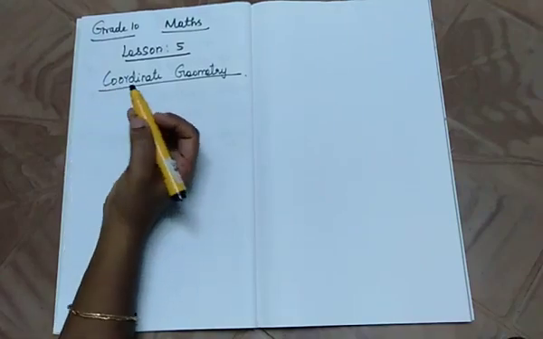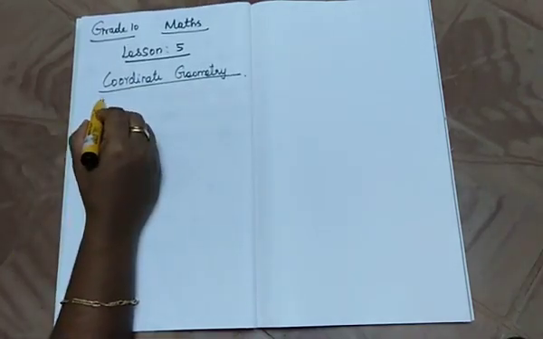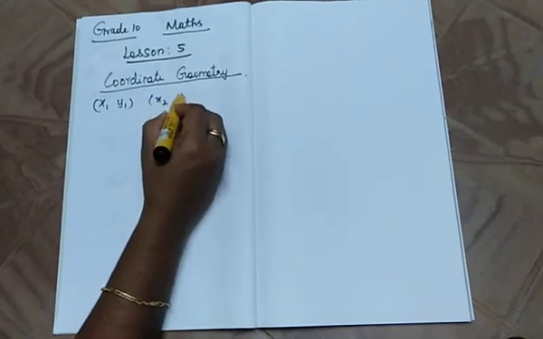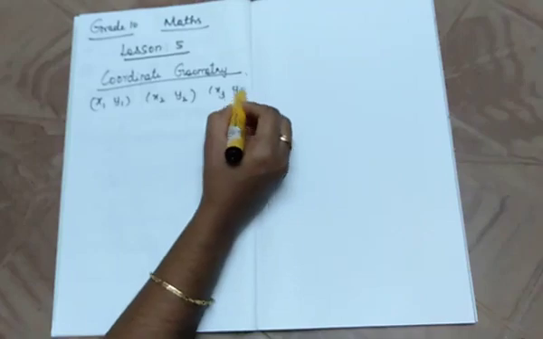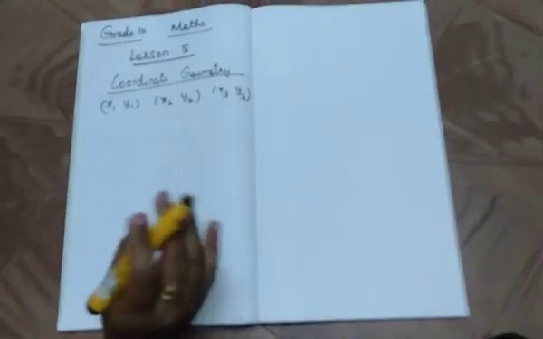As I said, in coordinates there are points. Consider the points as x1, y1, x2, y2 and x3, y3. The next ones will be x4, y4, x5, y5. Right now 3 points are enough, since we are recalling.